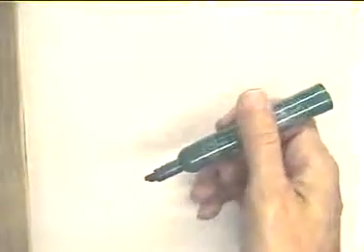Well, we lose focus. Let's see if we can get that back. There we go. Okay.